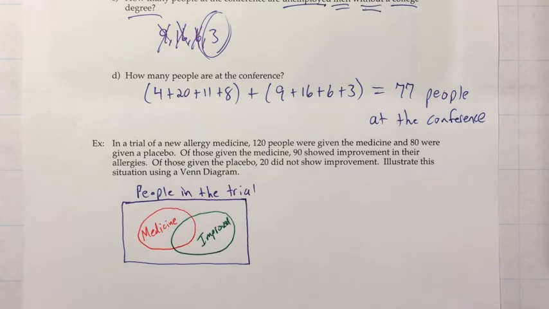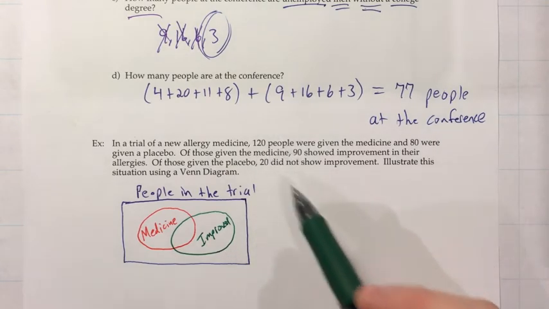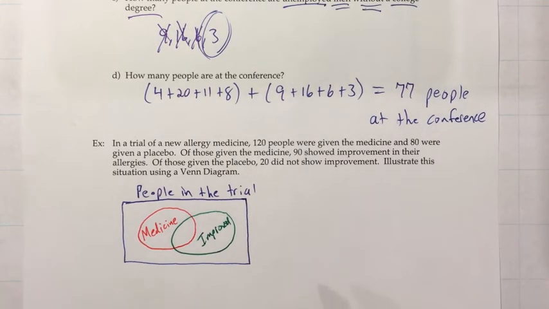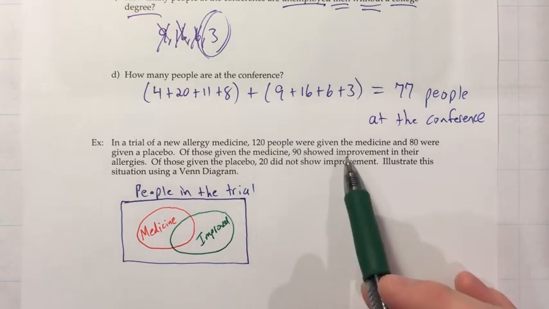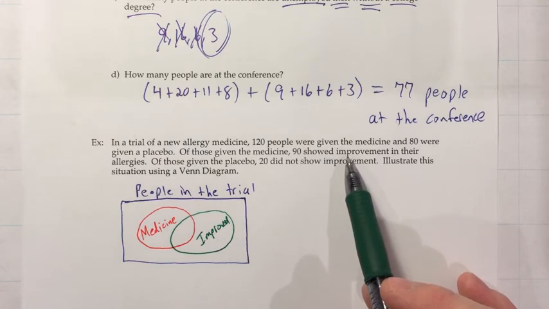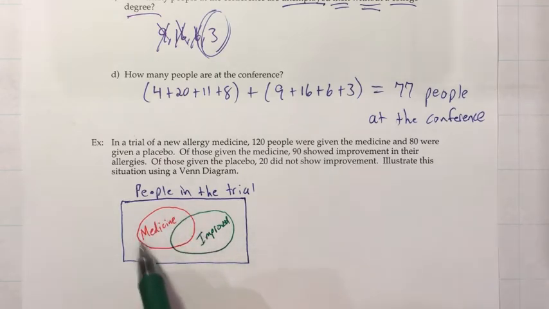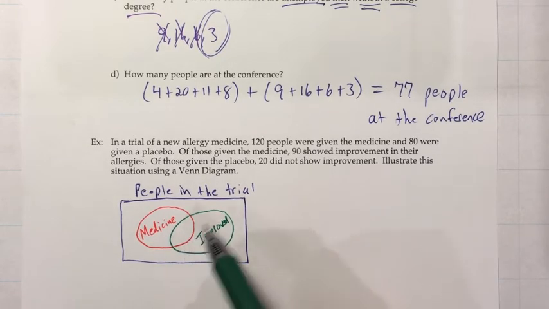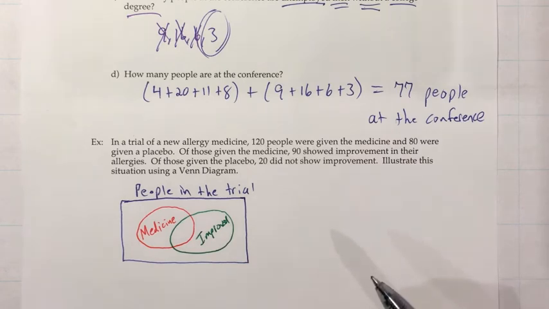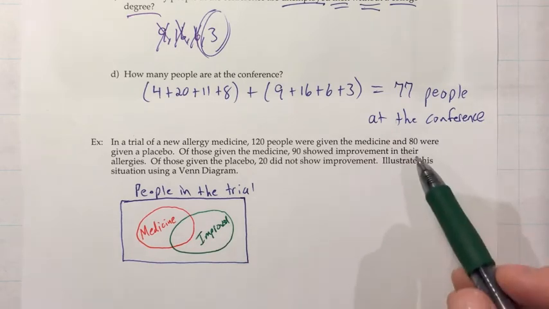So we've got 4 regions there, and now we want to fill it in using these numbers. So there were 120 people who were given the medicine. So where do we put the 120? Well, that's a little tricky, because the 120 is the total for the red part. And so if I put it here, it looks like there's 120 people who got the medicine and didn't improve. If I put it here, it looks like there's 120 who got the medicine and did improve. We have to figure out how to split that up. So we'll hold on to that thought for a minute.